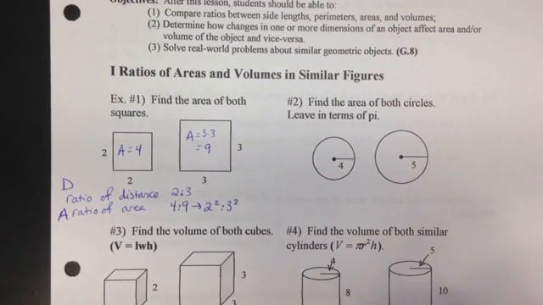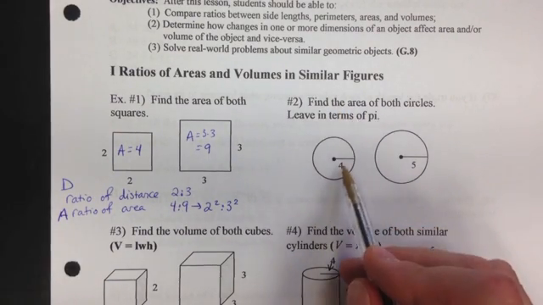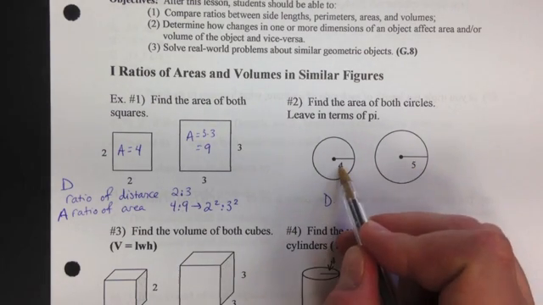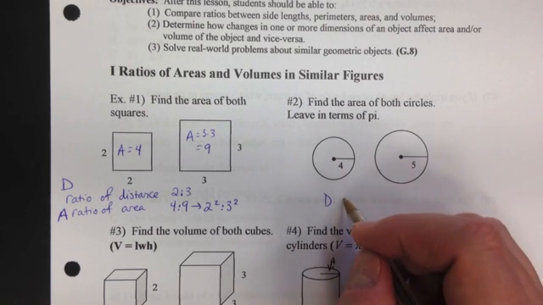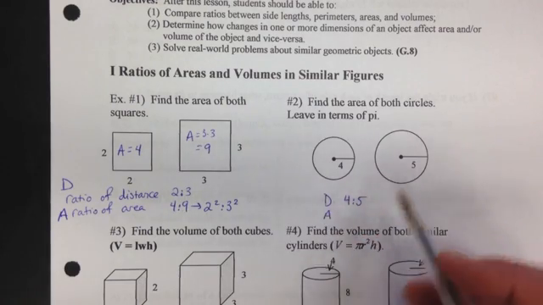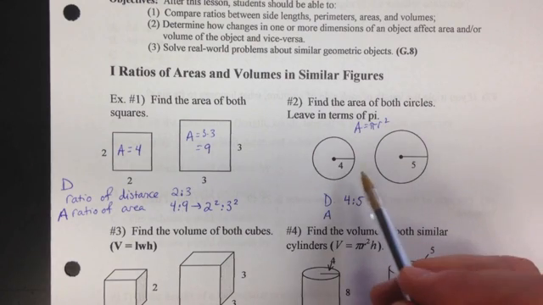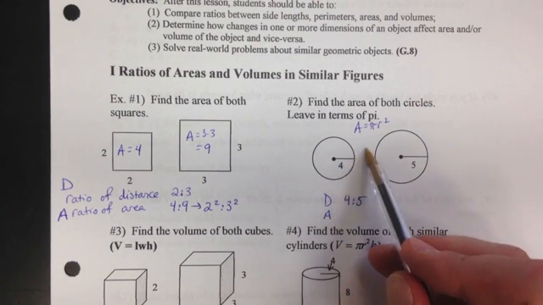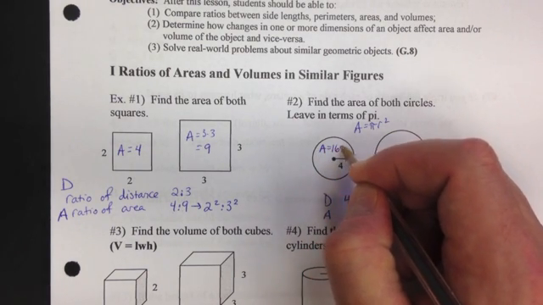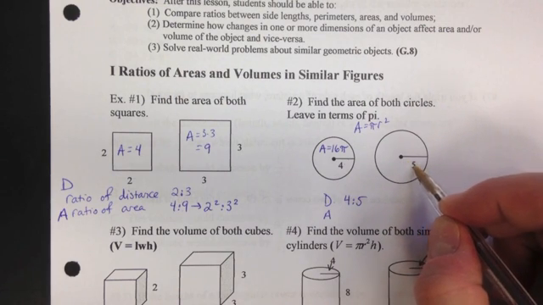So let's look at the two circles now. Same thing, find the area of both circles, leave in terms of pi. First of all, the distance ratio would be the radii, which is 4 and 5. So distance is in a 4 to 5 ratio. Now the area of a circle is pi times radius squared. So if we take the radius, which is 4, and square it, we get 16 pi. So this area is 16 times pi. That's pi times 4 squared. And this would be pi times 5 squared.